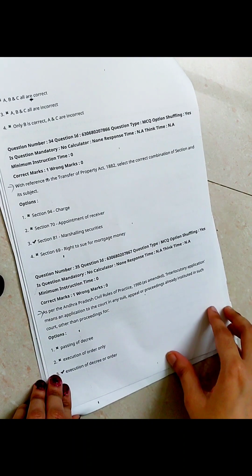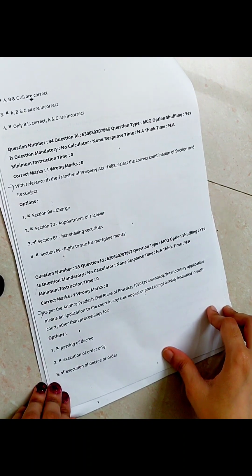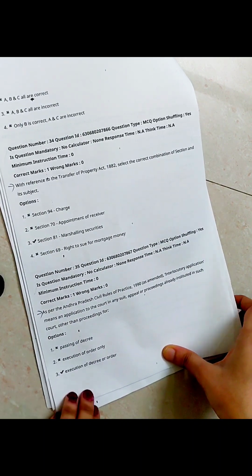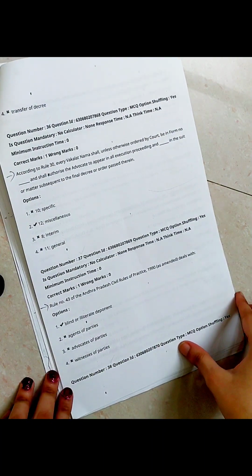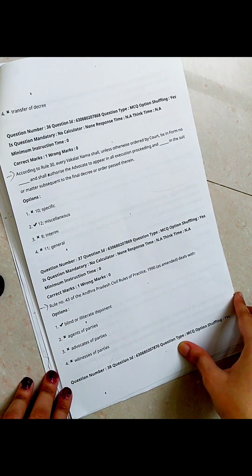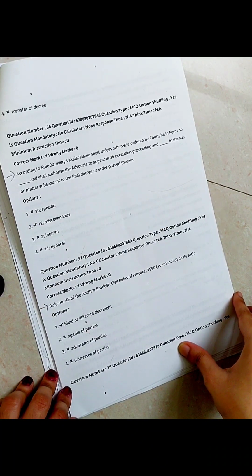As per Andhra Pradesh Civil Rules of Practice 1990, as amended, interlocutory application means an application to the court in any suit, appeal or proceedings already instituted in such court other than proceedings for execution of decree or order. According to Rule 30, every wakalatnama shall, unless otherwise ordered by court, be in form number dash and shall authorize the advocate to appear in all execution proceedings and dash in the suit or matter subsequent to the final decree or order passed therein. Form number 12, proceedings and miscellaneous in the suit.